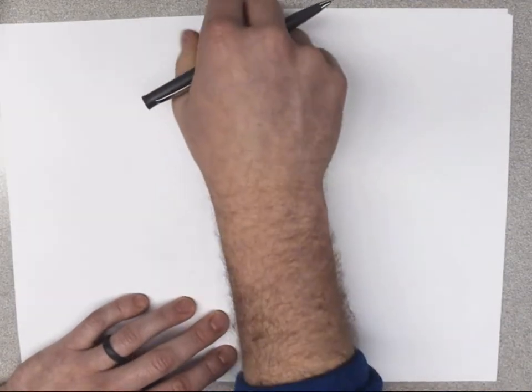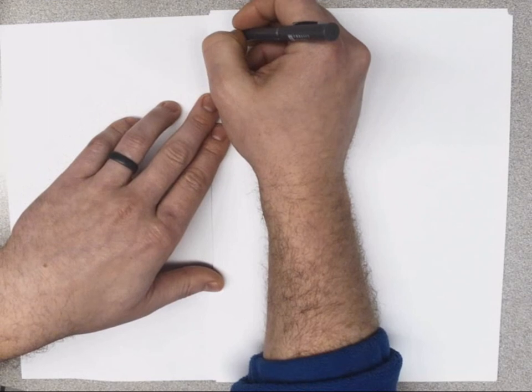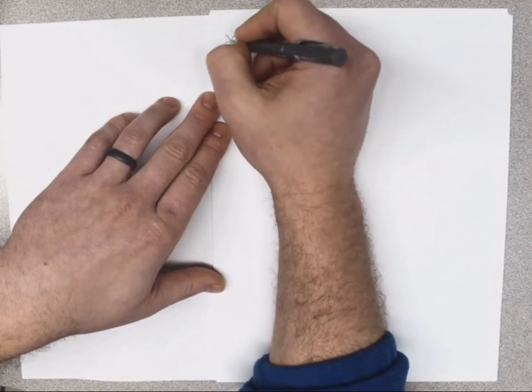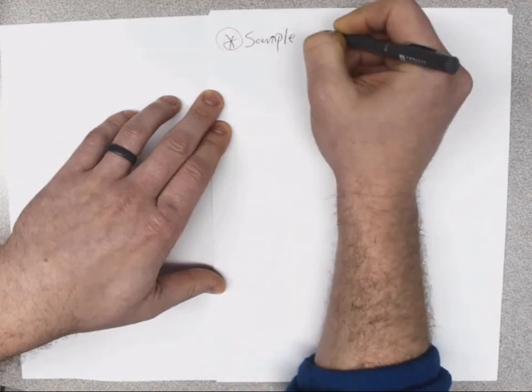The last thing we need to look at is the sample standard deviation. Now, I'm not going to do an example, but it works exactly the same way. Just one little difference here, or maybe two little differences here.